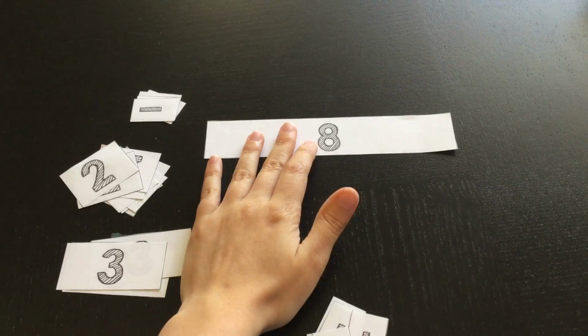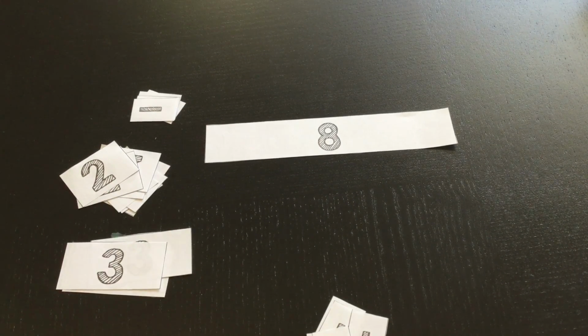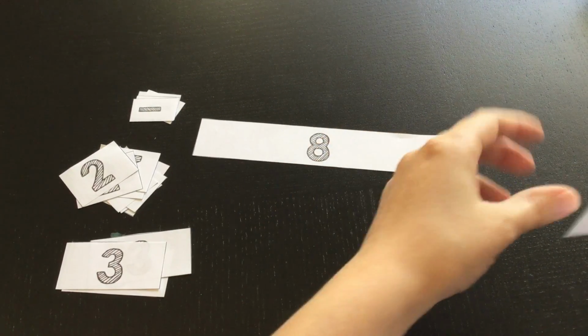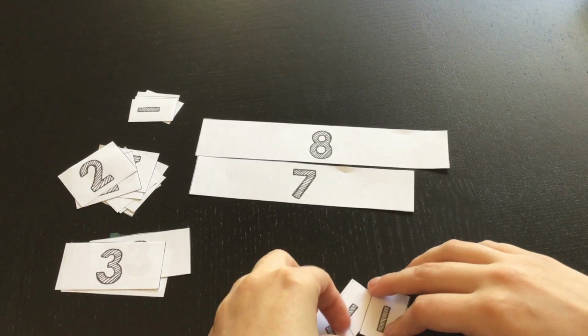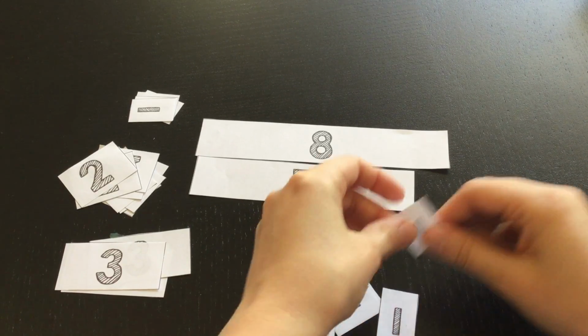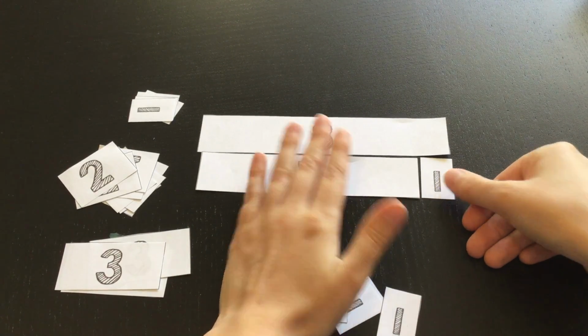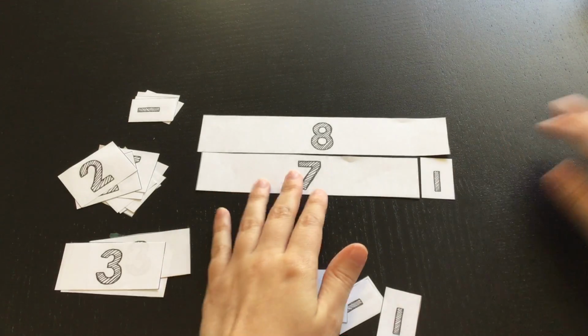Let's look at a different number. Let's look at the number 8, since I just had it out. Let's see how many different ways we can make the number 8. So we can use a 7, we know that. And how many extra do we need? Oop, 1, right? Awesome. We could use a 6.